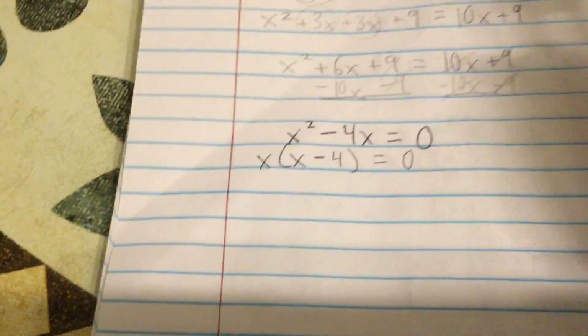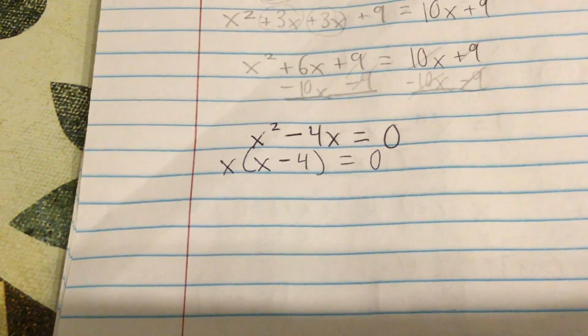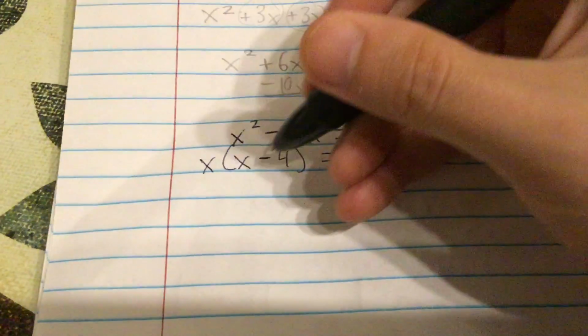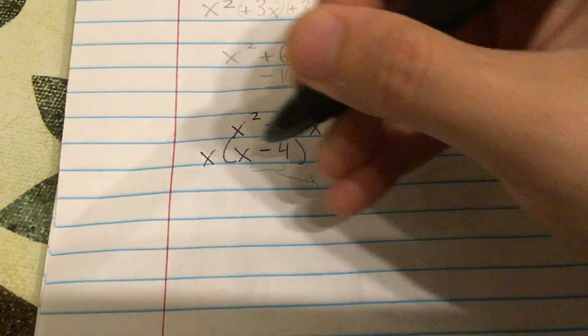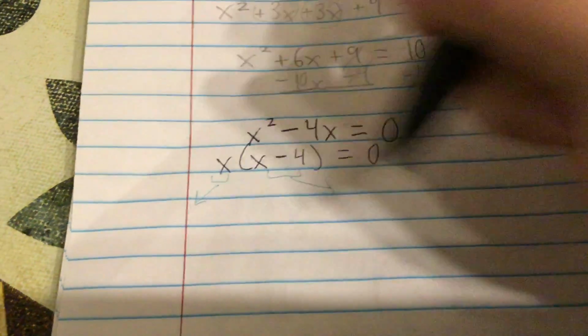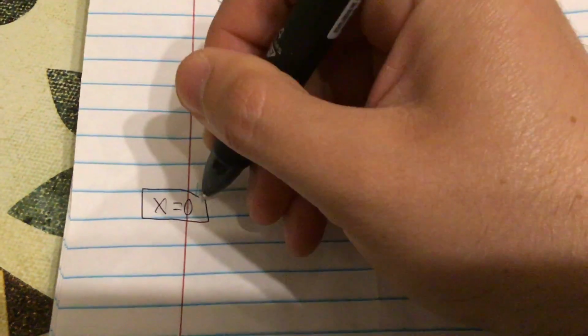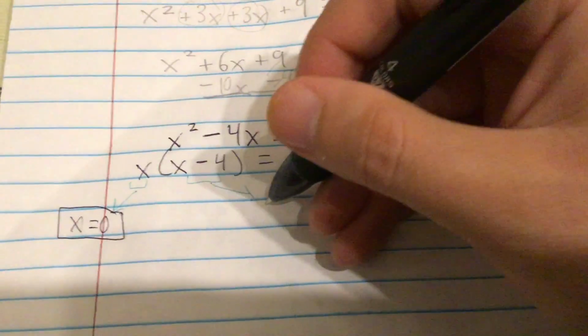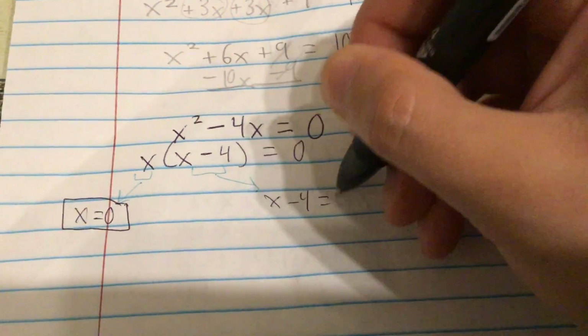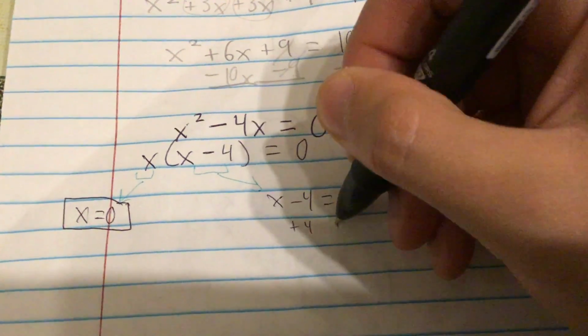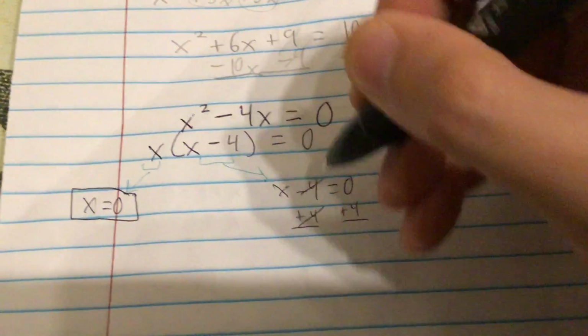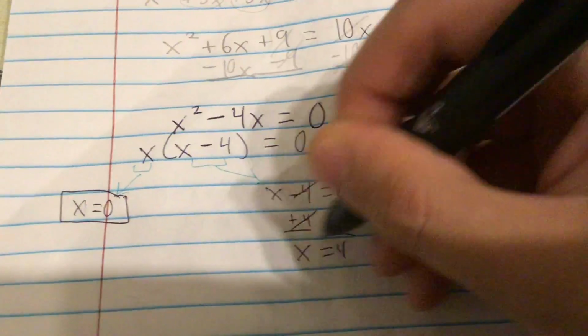Negative 4. And now using the zero product principle, I'm going to break this up into two cases. Well, on the left side, x is equal to 0. That's very convenient. x is equal to 0. Let's hope it stands true. On the right side of the equation, x minus 4 equals 0. Add 4 on both sides gets me x equals 4.